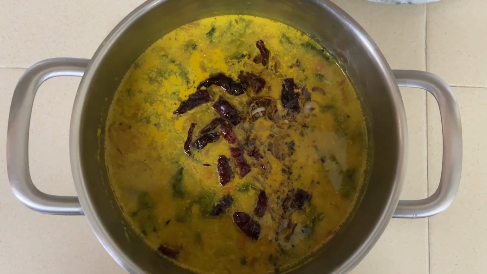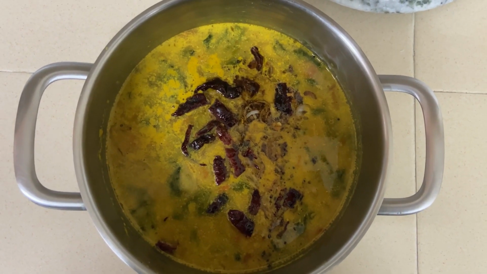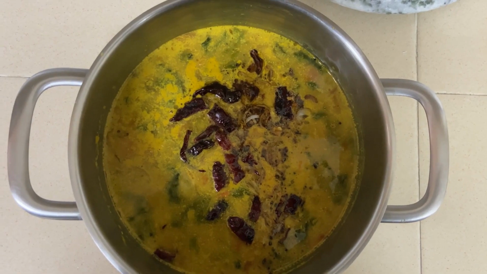So this is how my Malabar Spinach Kootu looks. It's indeed a rich and very creamy, thick stew. The Malabar Spinach Kootu tends to thicken as it cools because it has lentils in it, and lentils do that. Whenever you have dal or lentils as part of the ingredients of the dish, these lentils tend to soak up the liquid, so it thickens up. So don't worry if it's a little runny in the beginning, as it will thicken up in the end.